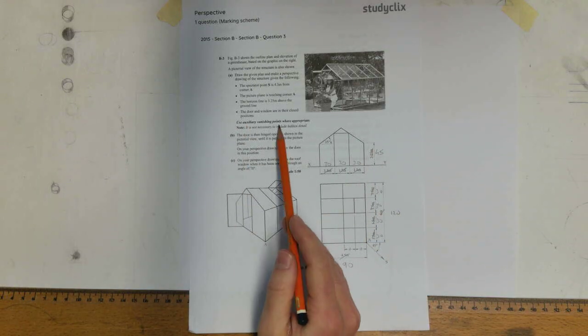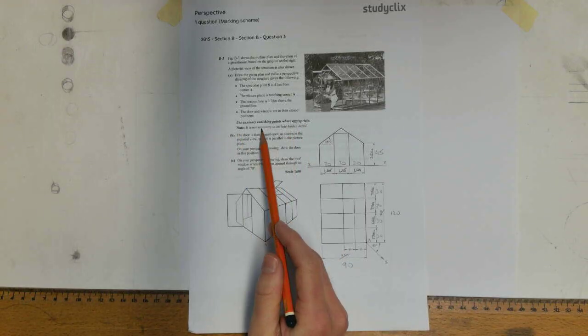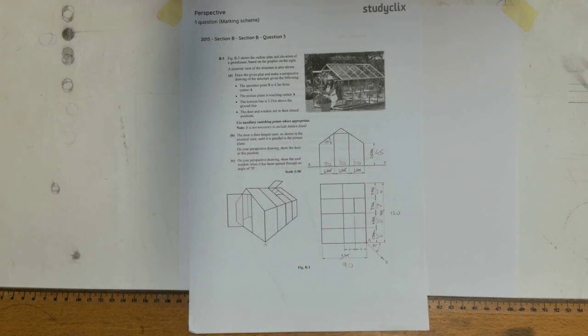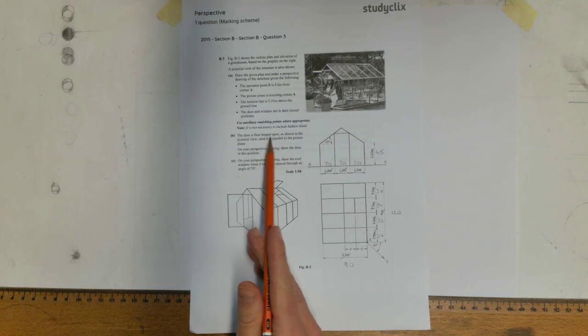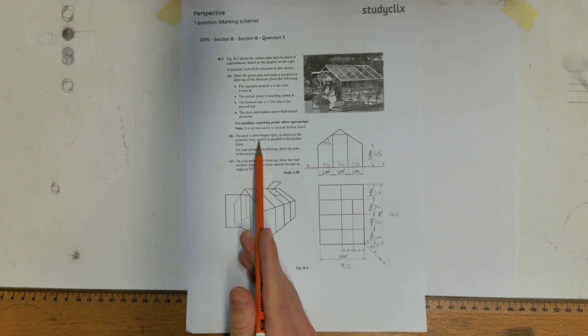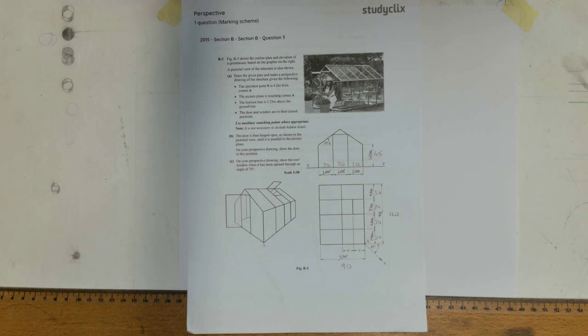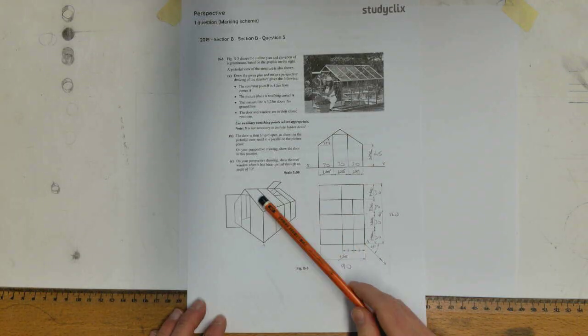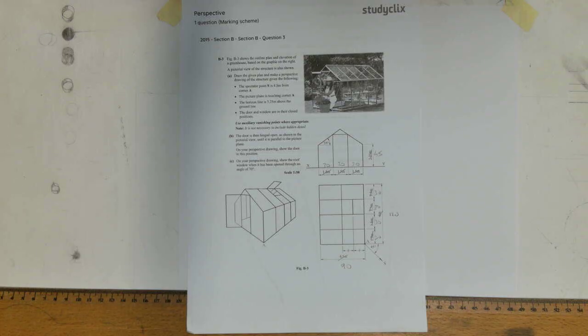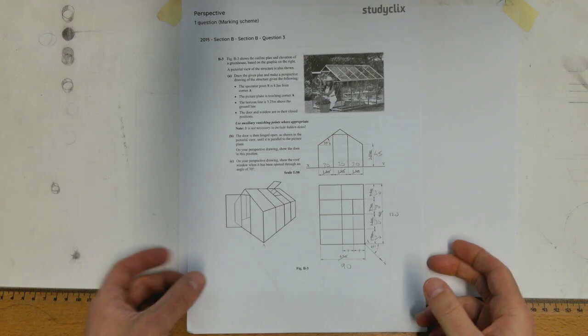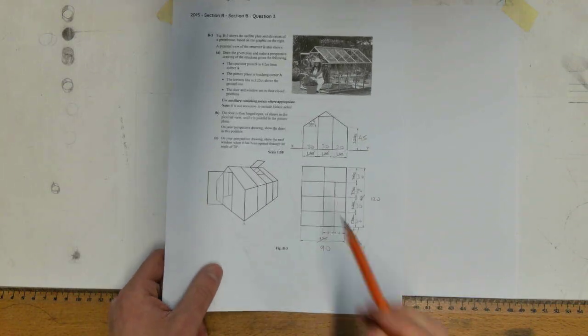It tells us then to use auxiliary vanishing points where appropriate. Note it is not necessary to include hidden detail. Part B then tells us the door is hinged open as shown in the pictorial view until it's parallel to the picture plane. So we're going to have to draw in the perspective view when the door is opened. And then part C, on your perspective drawing, show the roof window when it has been opened through an angle of 70 degrees. So basically when it's opened out to an angle of 70. So you can see there, and we're told scale is 1:50.